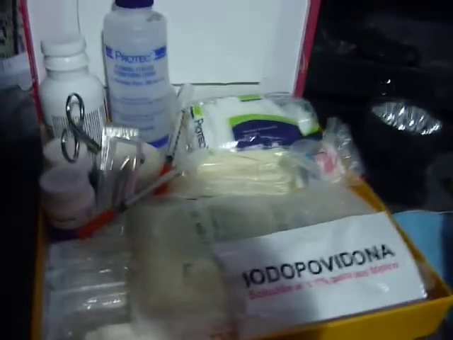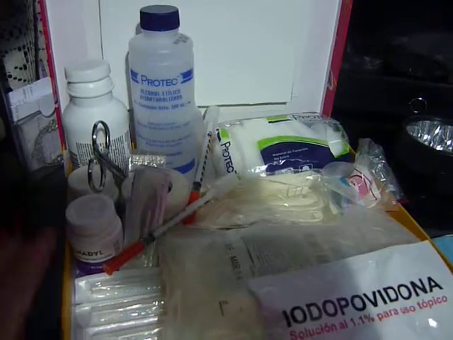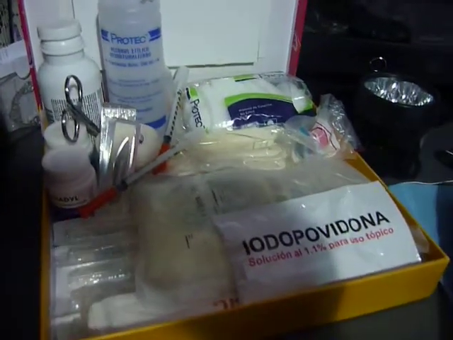In second case, we have a first aid kit, like this. We have alcohol, we have medicines, we have serum, cotton, and this kit gives us the necessary things to attend in case of wound or pain. What else do we need? We'll need a flashlight, like this. Why a flashlight? Because electricity will not work after an earthquake.